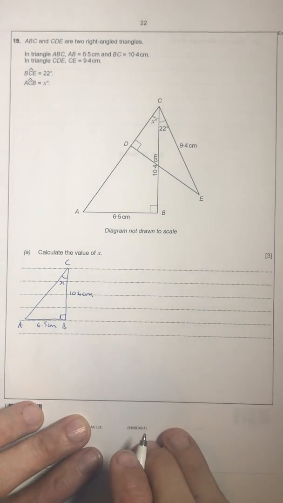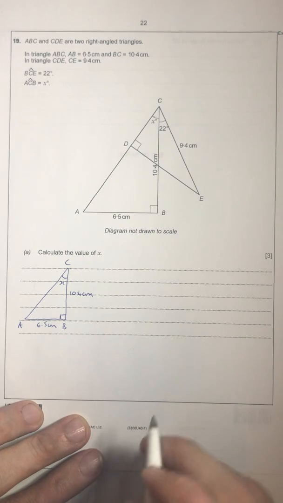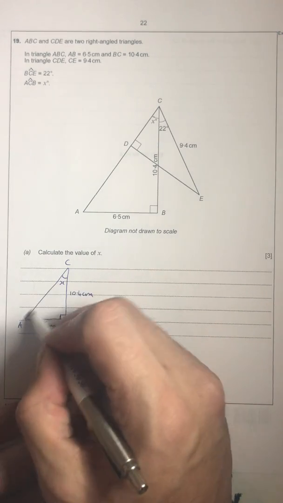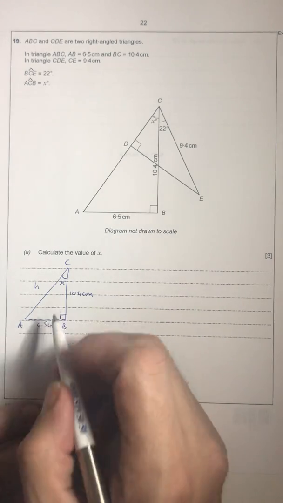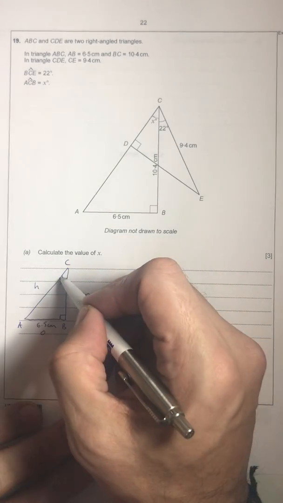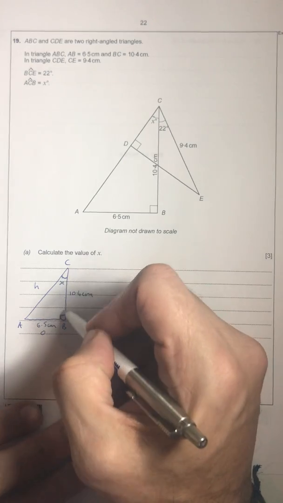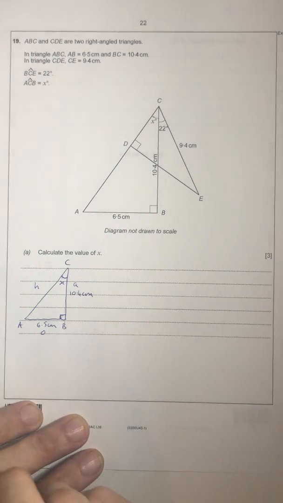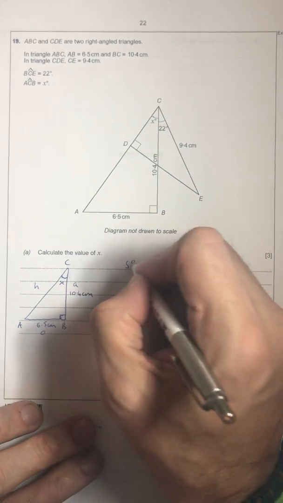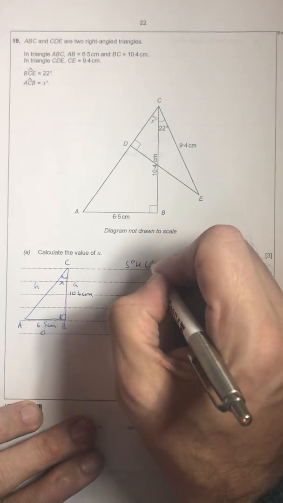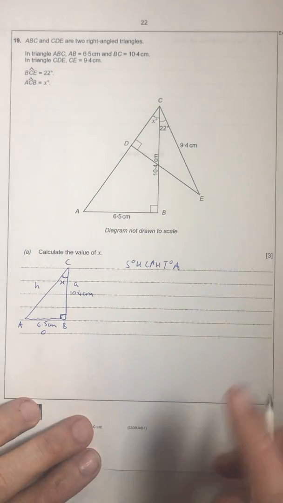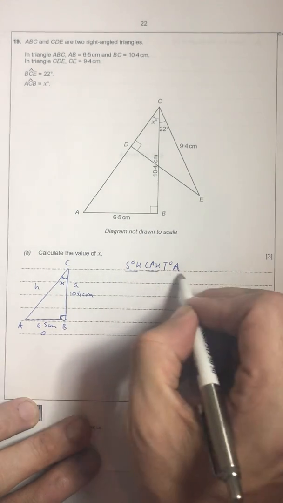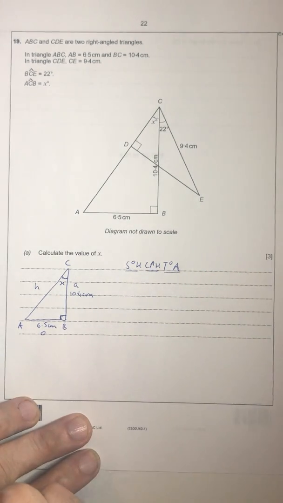Okay, so first thing you need to do with trigonometry is label the sides. So the longest side is the hypotenuse. The side which is opposite the angle here is called the opposite, and then the side that touches the angle and the right angle here, this one here, is the adjacent. Then you need to write down the word SOHCAHTOA. The word SOHCAHTOA just represents 3 formulae that you need to learn.